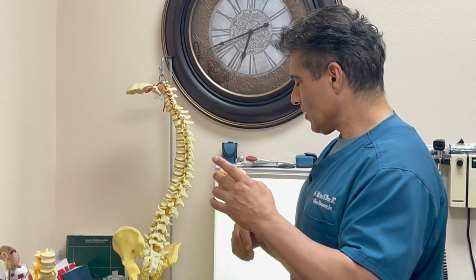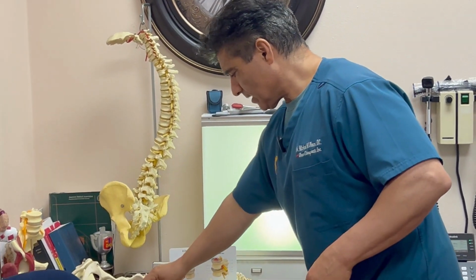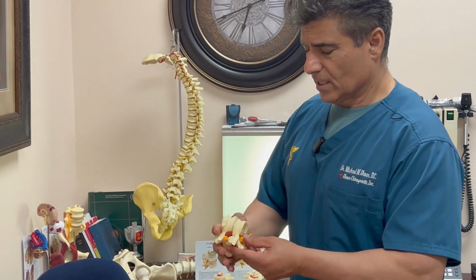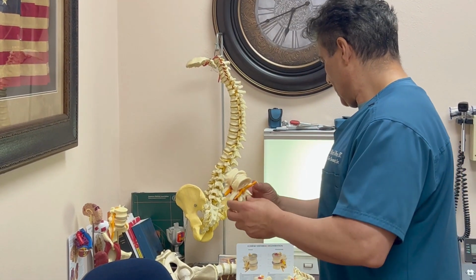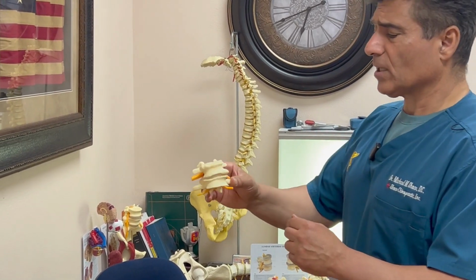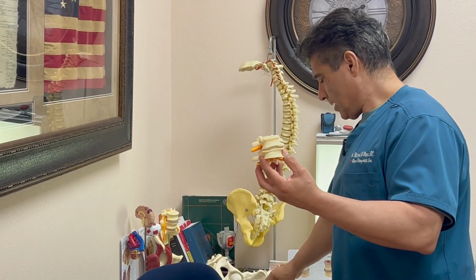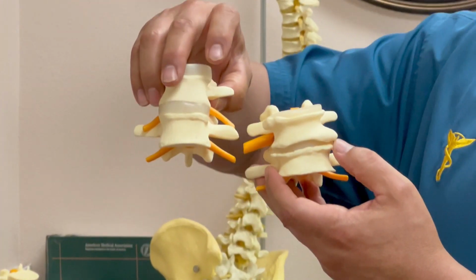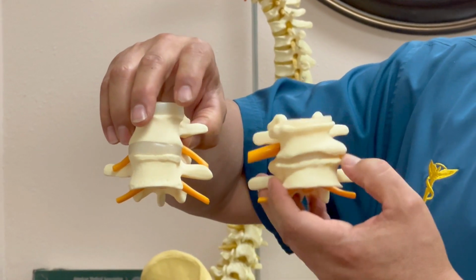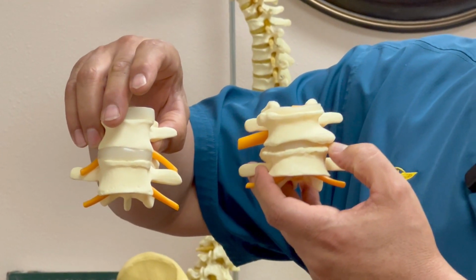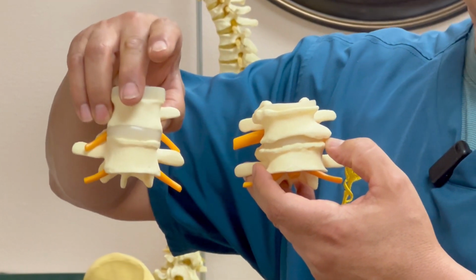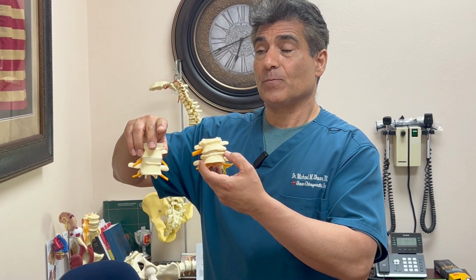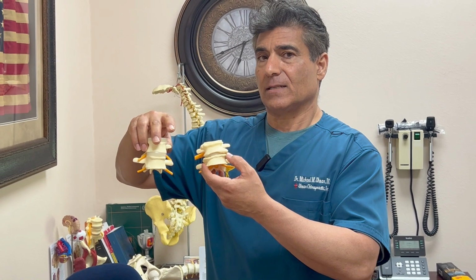So let's look at another one. We're going to take a look at a degenerative disc disease. So this is how a disc disease looks like. As you can see, compared to a normal model, the height is lower, it is dehydrated, and because it is dehydrated, it's stiff, it doesn't have the cushion, and it doesn't operate as a shock absorber.